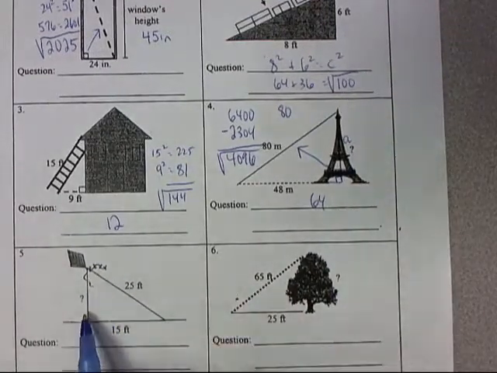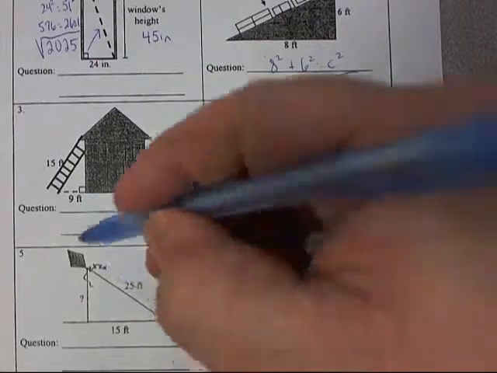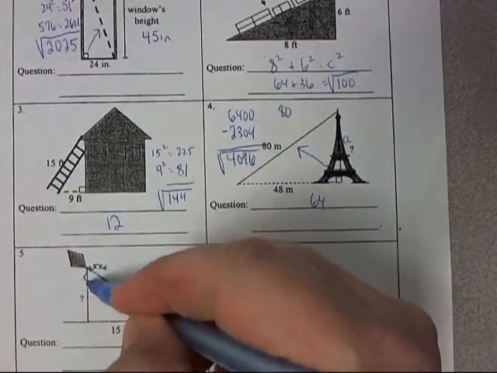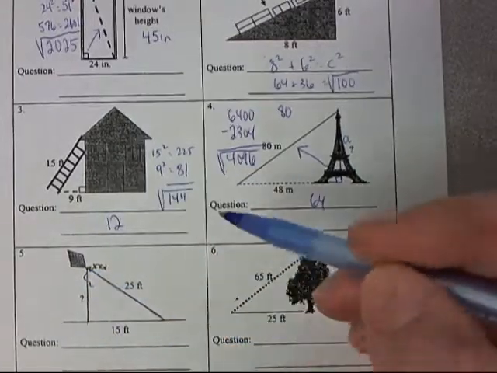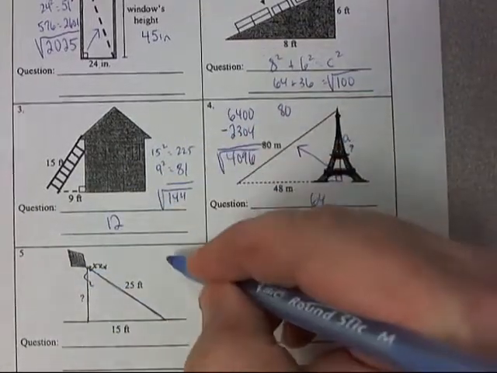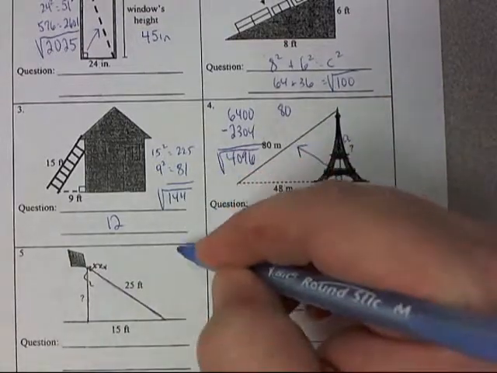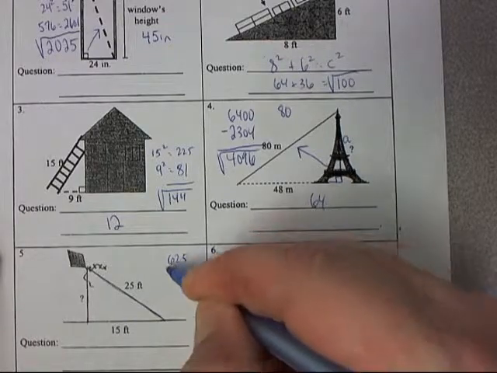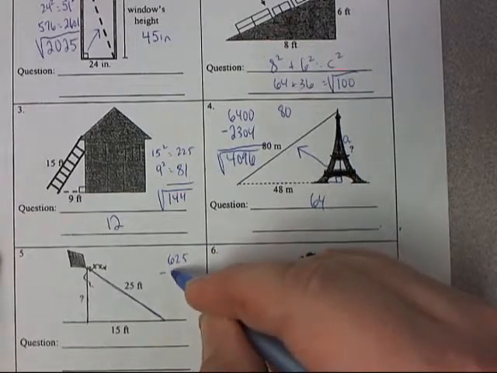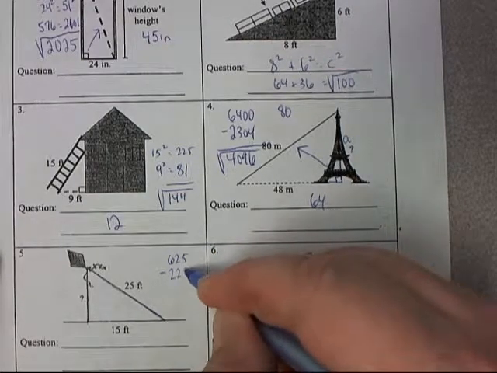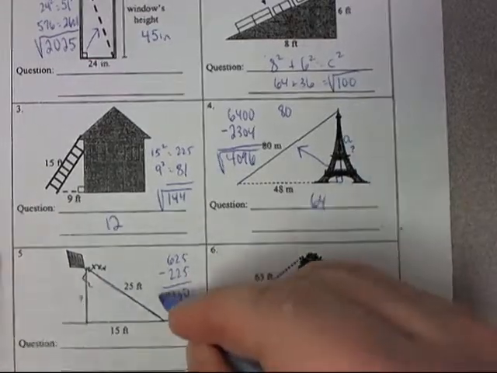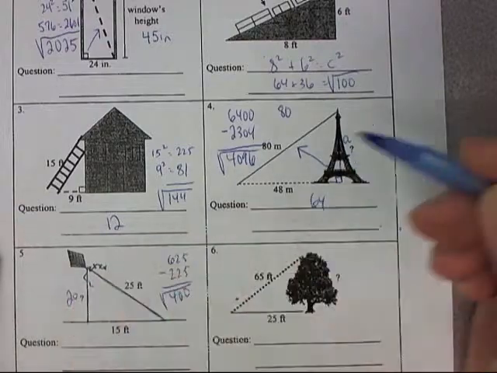Same thing here, we're missing our leg measurement. So you have the kite. The kite is connected to a rope. And we need to figure out the height of the kite from the ground. So the square of 25 is 625. Subtract from that the square of 15, which is 225, and you get 400. And now take the square root, and we get 20.